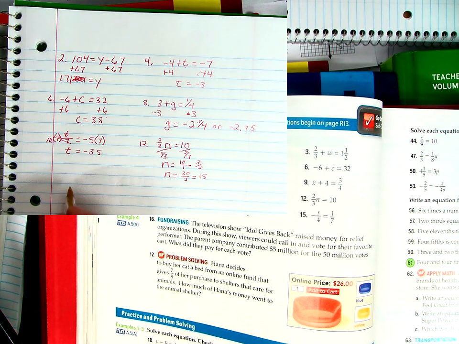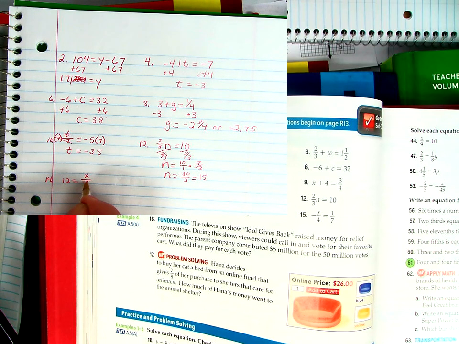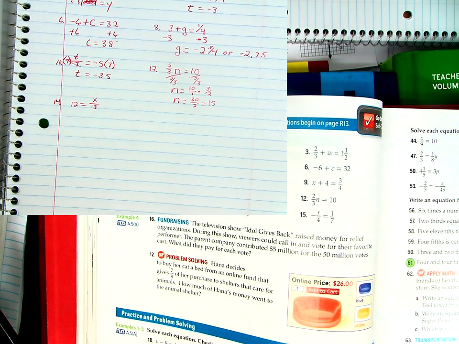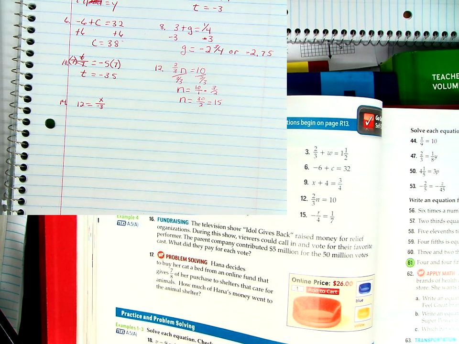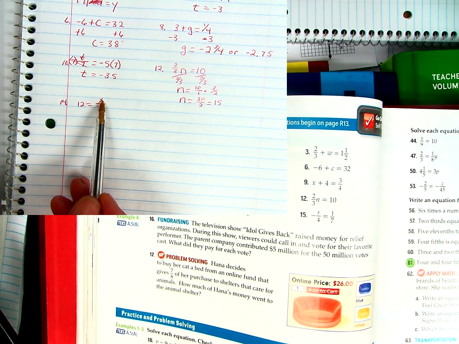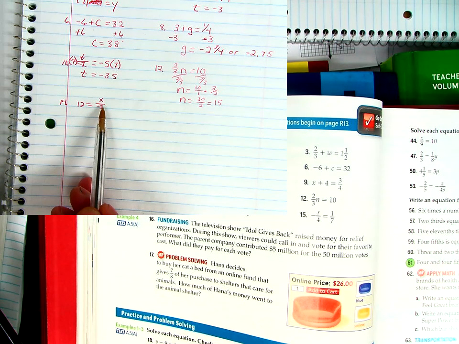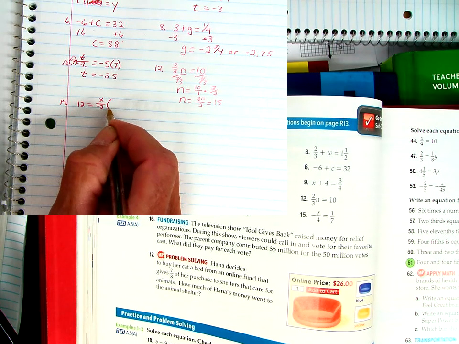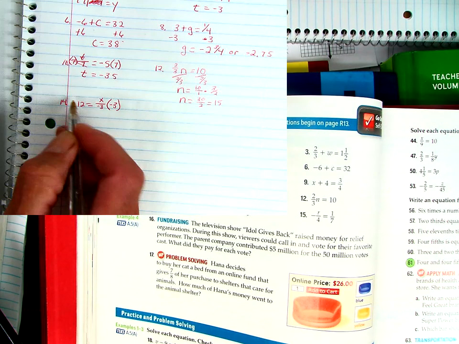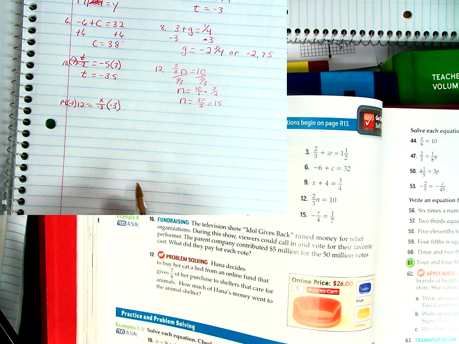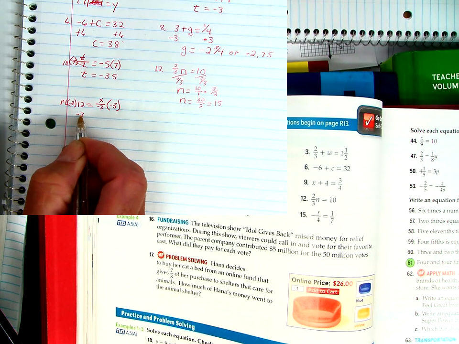And then finally, number 14. 12 equals x over negative 3. Here's the x. I need to get it by itself. It's on top of a fraction, so I need to get rid of the bottom of the fraction. The negative 3 is being used to divide with, and the opposite of that is multiply. So times negative 3 on this side, times negative 3 on this side, negative 36 equals x.